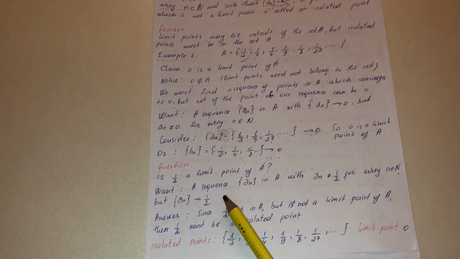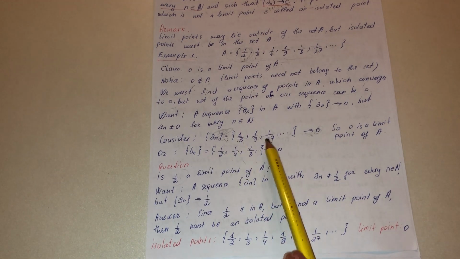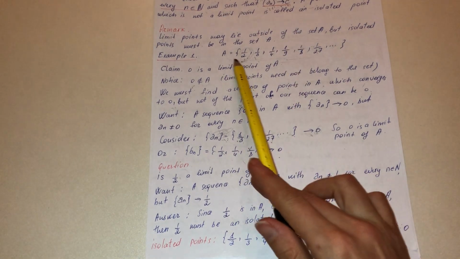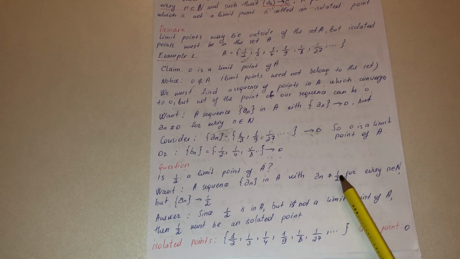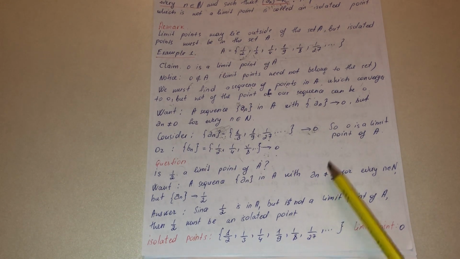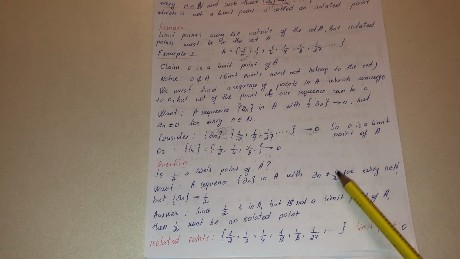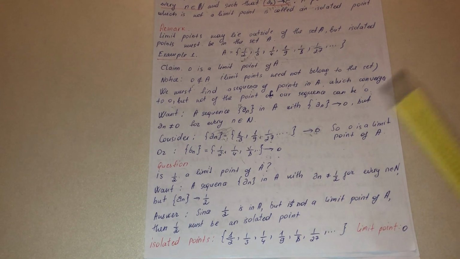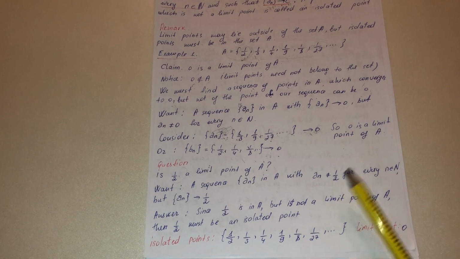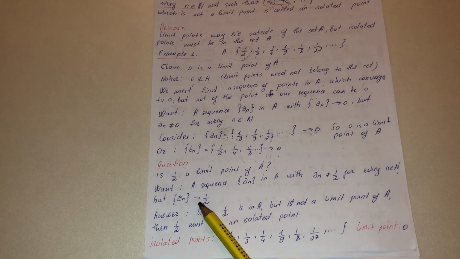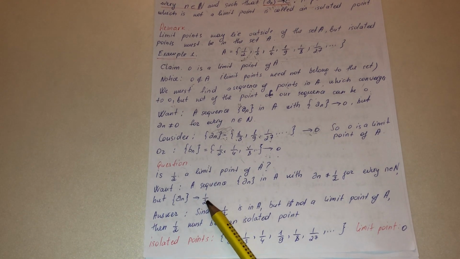So we should find the sequence δn from A such that δn should not be equal to 1/2, and δn needs to converge to 1/2.